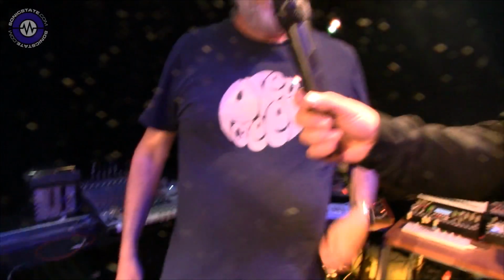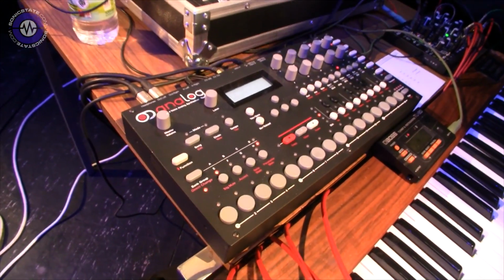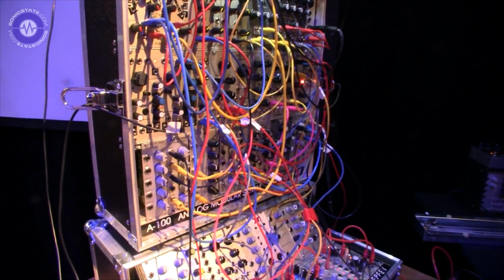Yeah, I need the mic. The mic has to point at the speaker. Right. Obviously my Elektron Analog 4 slaves to Nigel's, and then I've got one of the CV gate outputs which goes to the rig here.